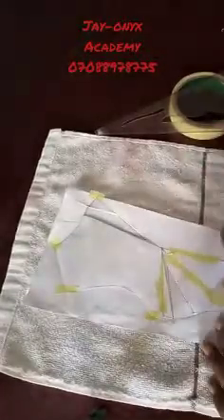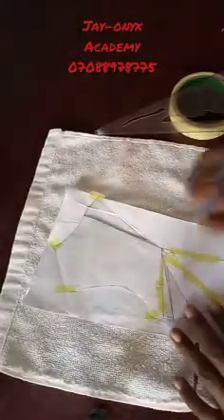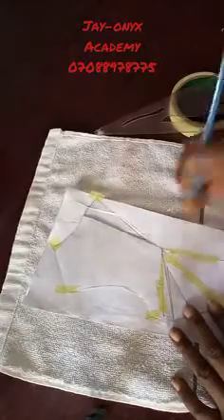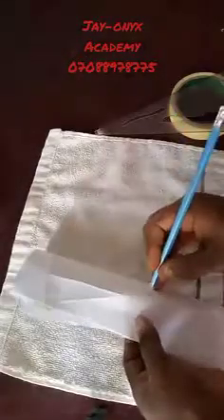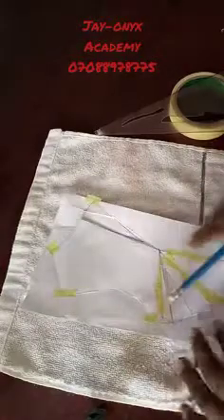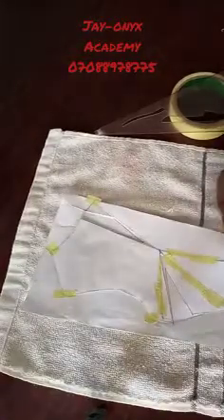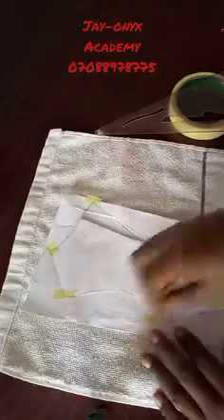Right? So I'm going to be removing this upper one, and then this is our bust point. You can choose to mark it, and from under to locate where the bust point is. So I'm going to be removing this.